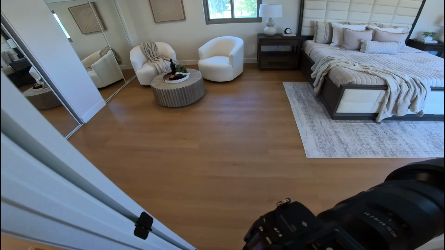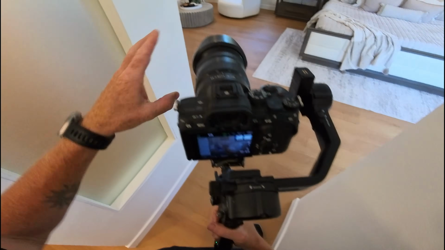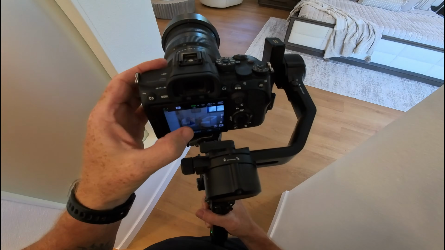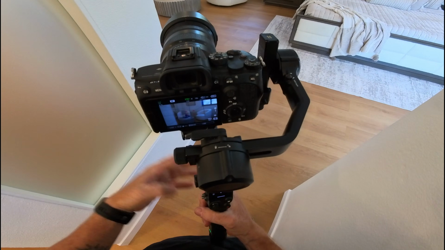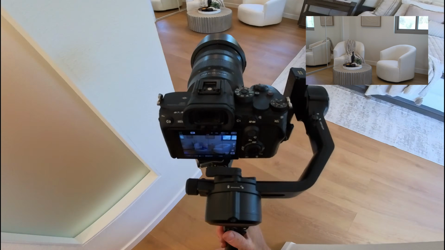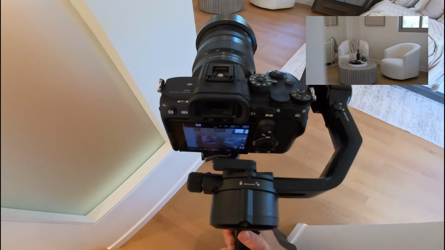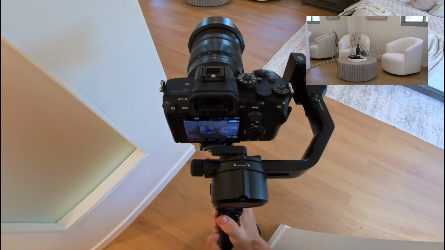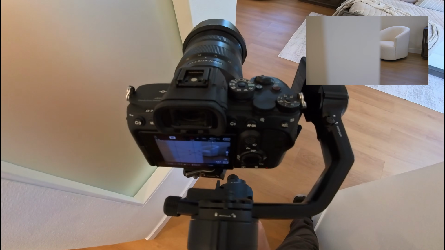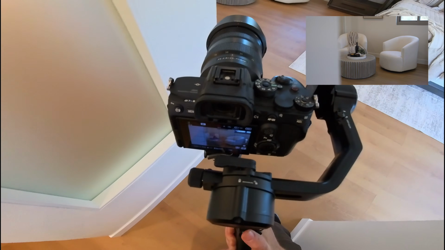Let's go upstairs. Definitely want to get this. I'm gonna use this as my area to reveal from, which is really, really great. And here we go. Cool. Cool.